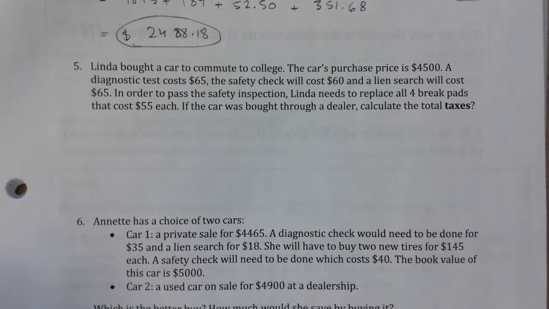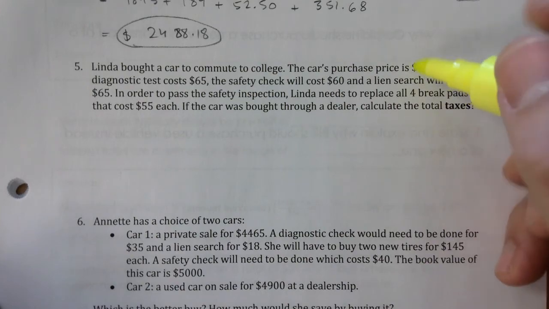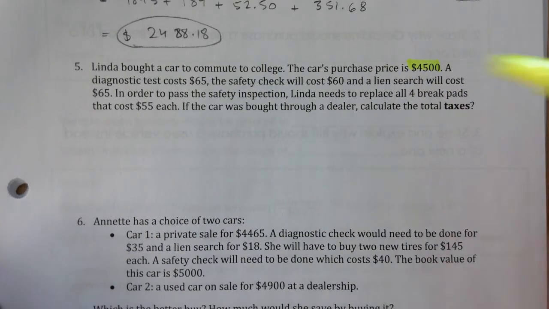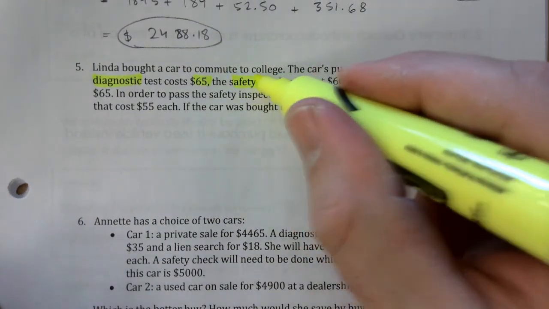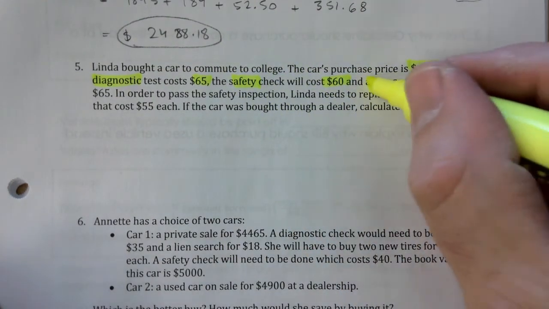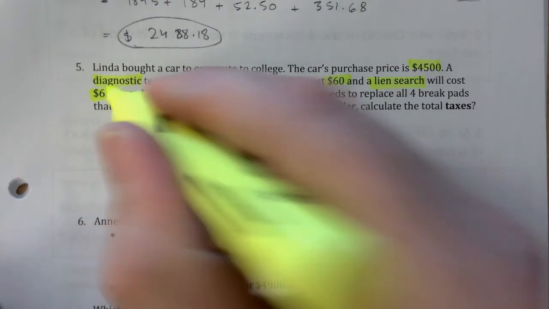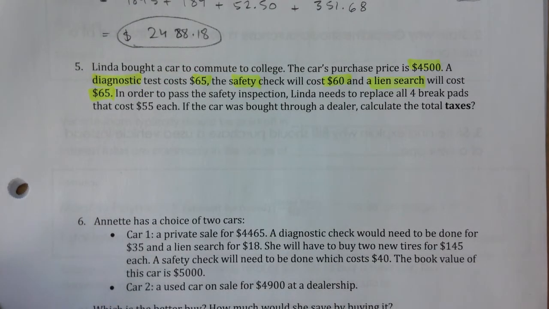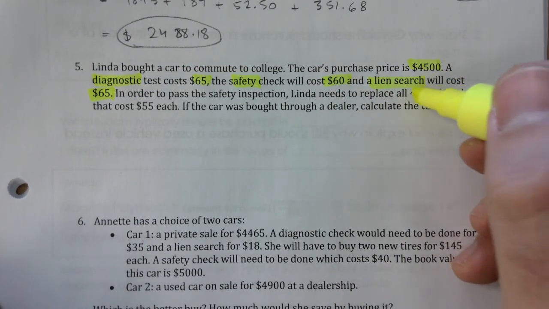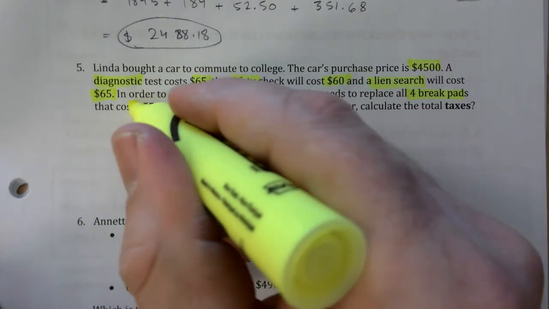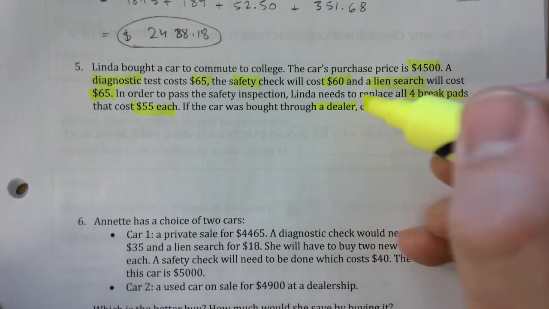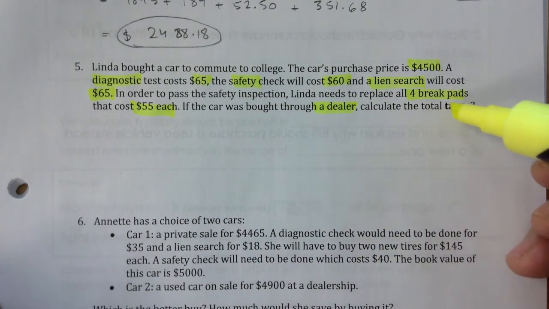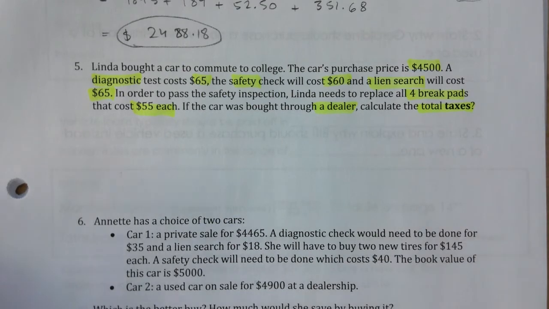Okay, so again, Linda bought a car to commute to college. The car's purchase price is $4,500. There's your diagnostic test again for $65. A safety will cost $60. A lien search costs $65. In order to pass the safety, Linda needs to replace 4 brake pads that cost $55 each. The car is bought through a dealer. Calculate the total taxes. They just want the taxes.